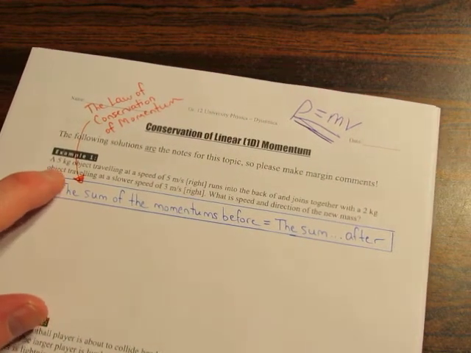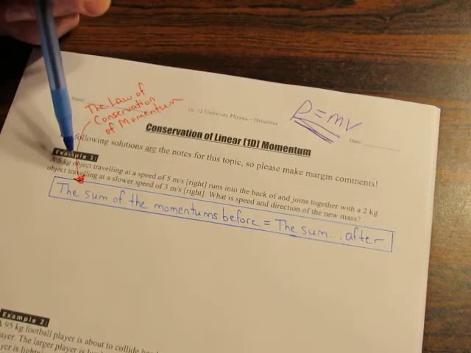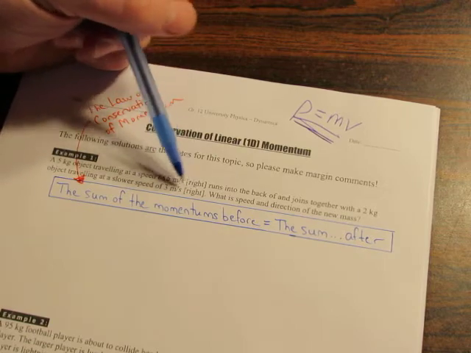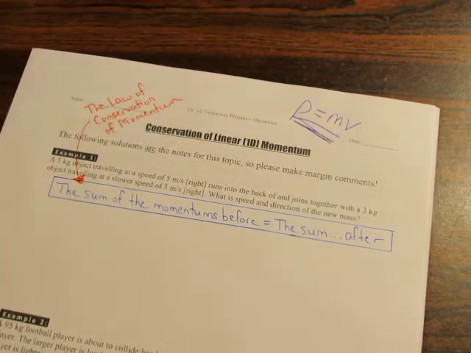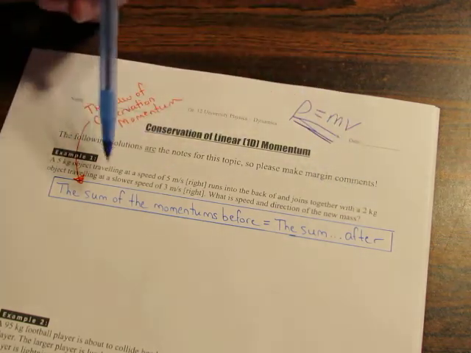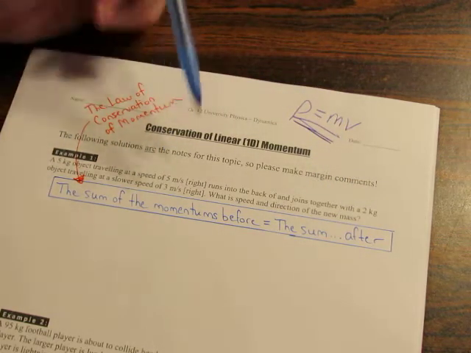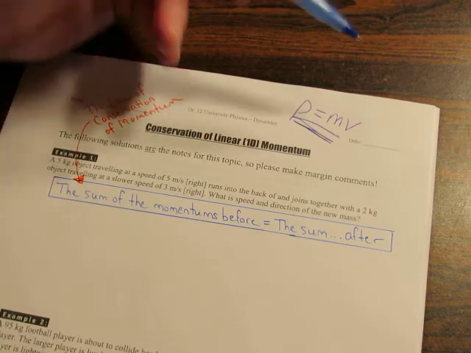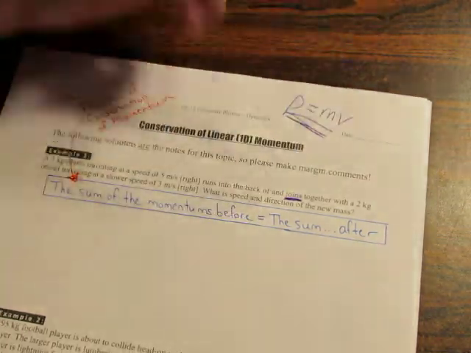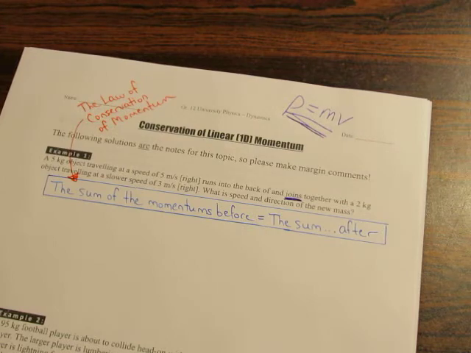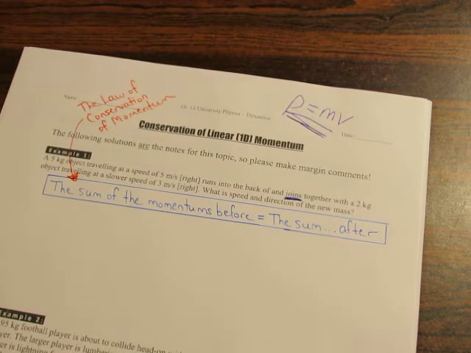So here's what you have in the first question. Just read through it. A 5 kilogram object is traveling 5 meters a second to the right, and it runs into a slower object, a 2 kilogram object traveling 3 meters a second to the right. And the question is, they join, that's important. They join together in this situation. What's the new speed and the new direction of the new object?